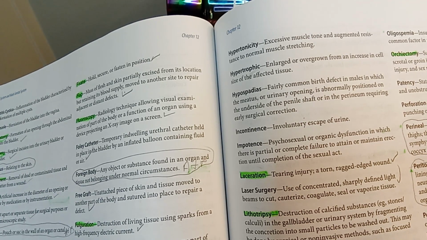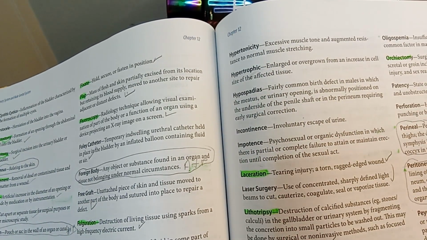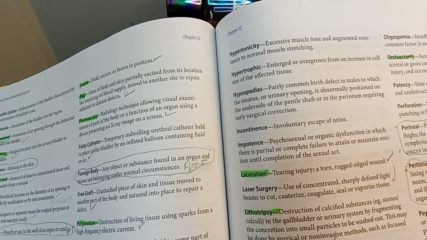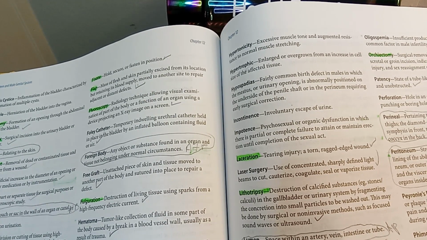Laceration, injury or tear. You see that a lot, mainly right here. Laceration right here. You're going to see that mainly in integumentary. Okay. Laser surgery, you're going to see that too.